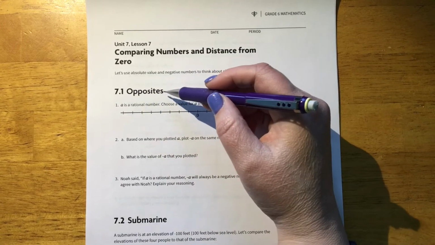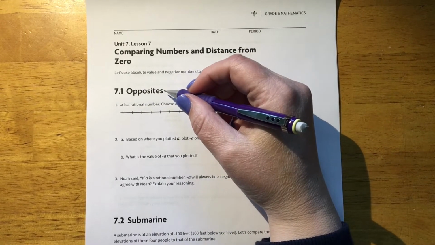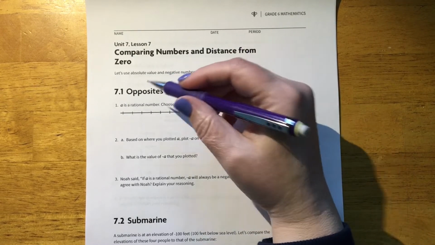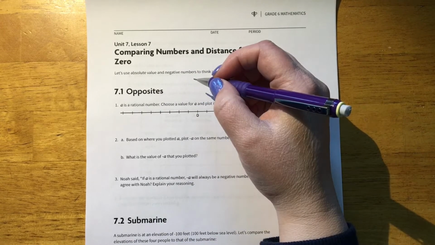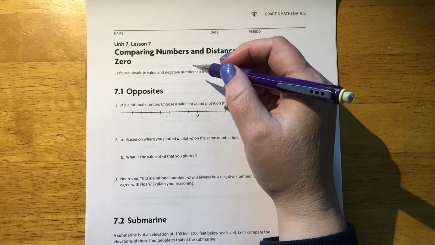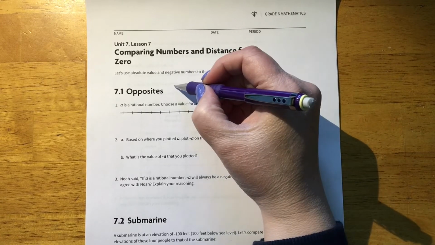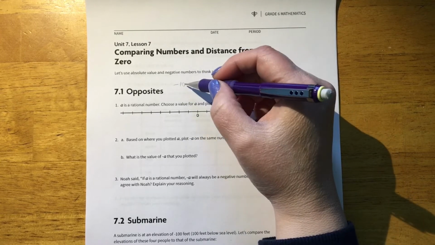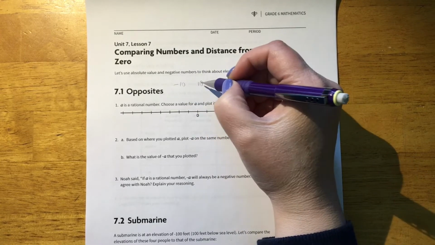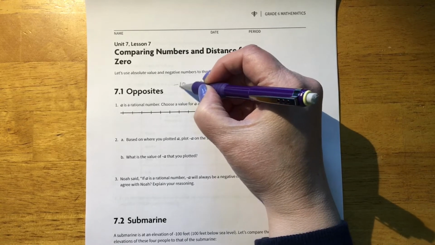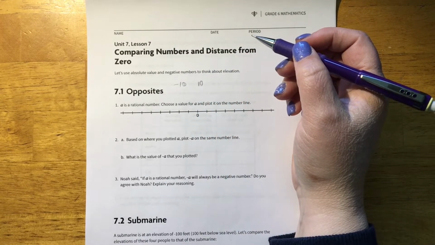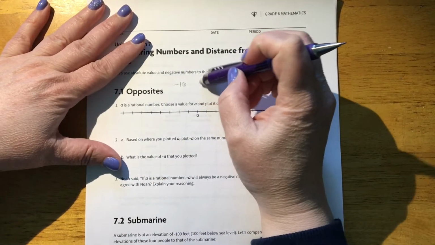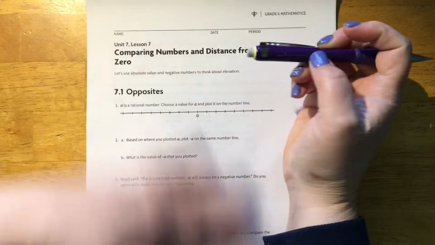Let's review really quickly what an opposite is. Opposites are two numbers that are the same distance from zero. One on the left-hand side of 0 and one on the right-hand side of 0. Or if it's a vertical number line, one above 0 and one below 0. For example, -10 is on the left of 0, 10 units away from 0. And +10 is also 10 units away from 0, but this time on the right-hand side of 0 on a standard number line. So 10 and -10 are opposites, okay? So that's just a review of opposites.